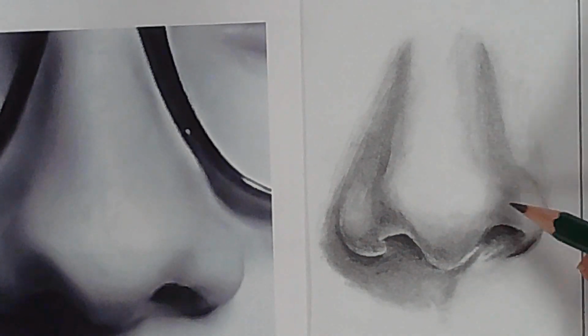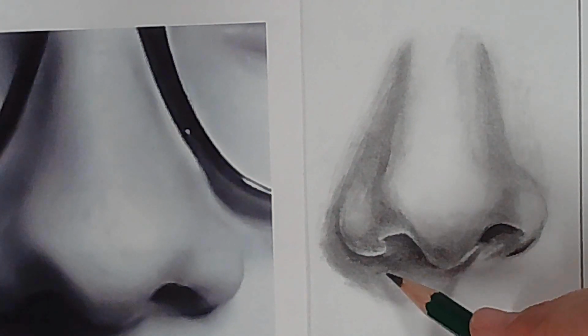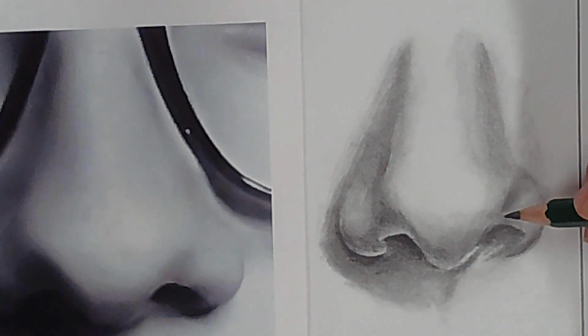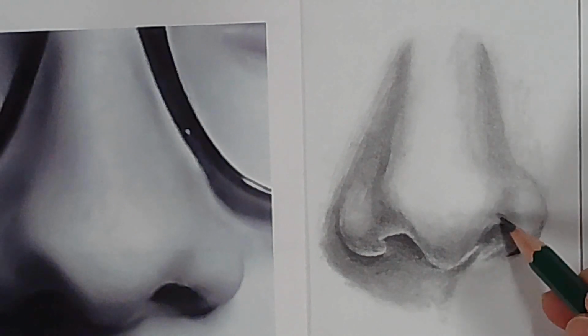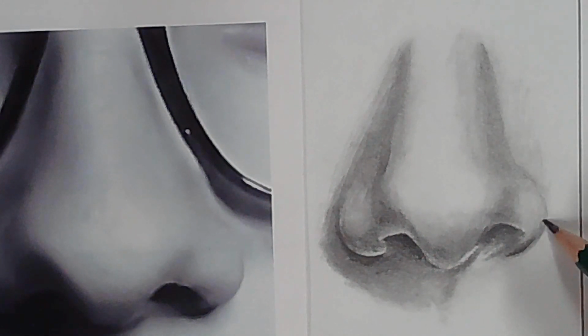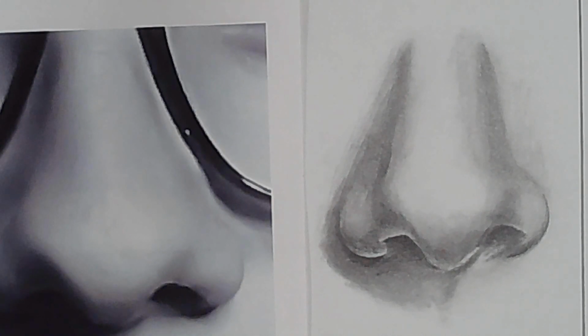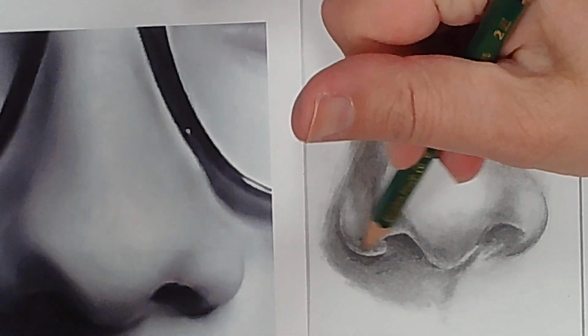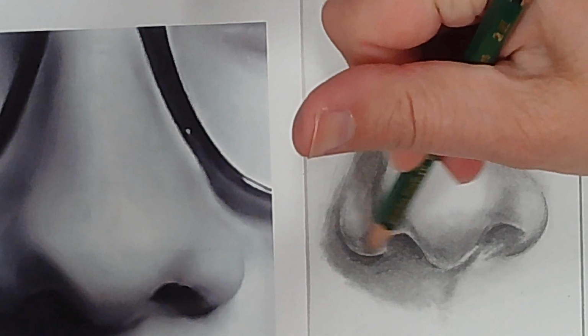Okay, just like that. Now I do have this kind of glowing effect going on, and I will take care of that with my 2H pencil in just a minute, because it doesn't actually appear to be glowing, and a glowing nose is sort of weird. All right, so I've got my tones down. Now I'm going to go back in with that 2H just like promised and tone it.